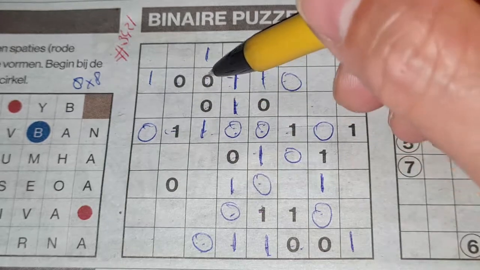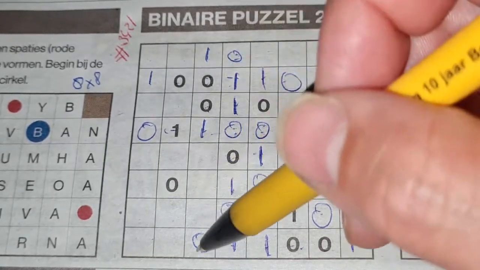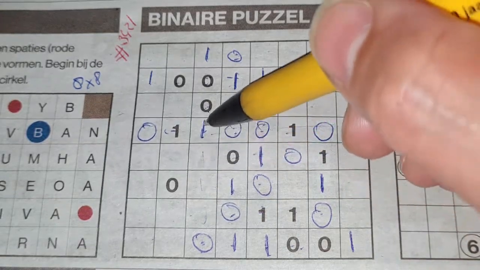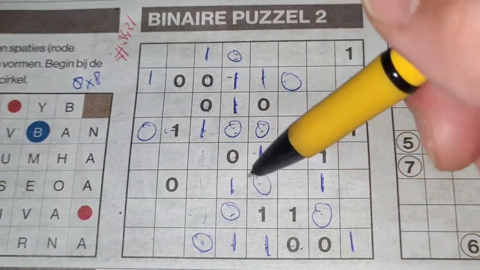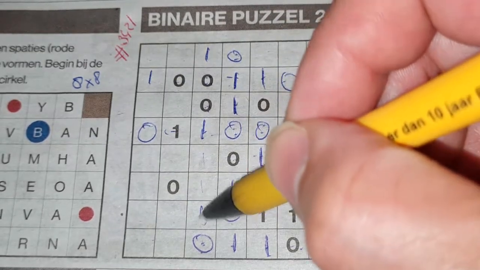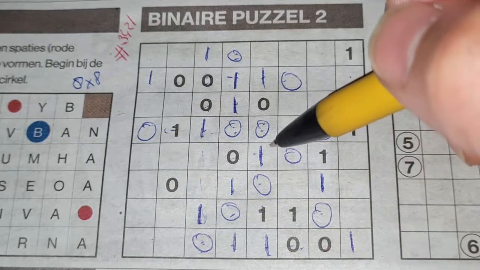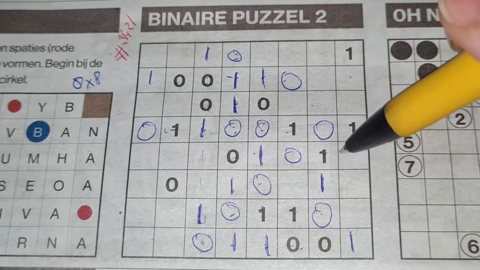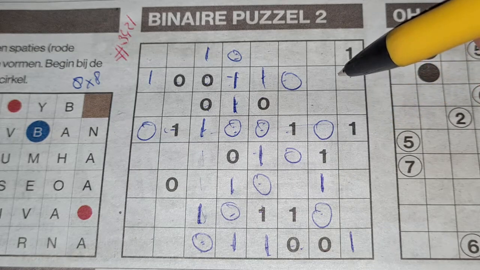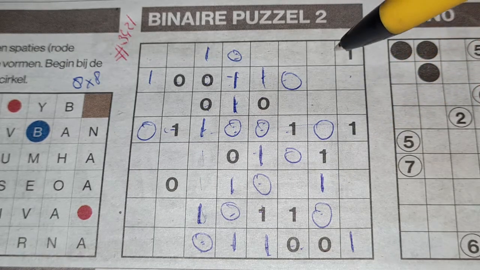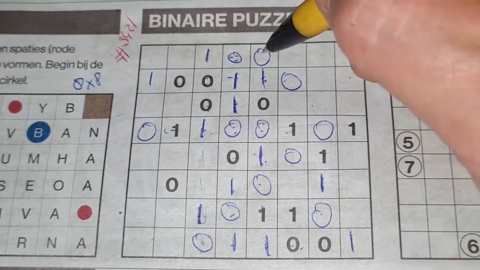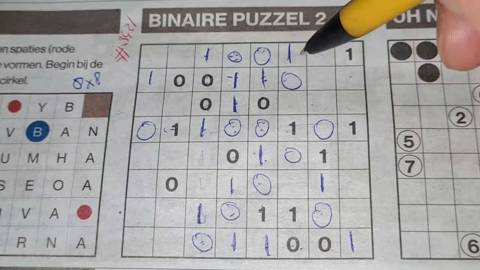Here we have 3 zeros in this column. If I place number 4 here, then we have 3 ones in a row in this column. Not allowed, one of the rules, so this cannot be a zero. This should be a 1. All right. 1, 2, 3, 4, 4 ones. So the rest are zeros. Double zero, here one, there one.